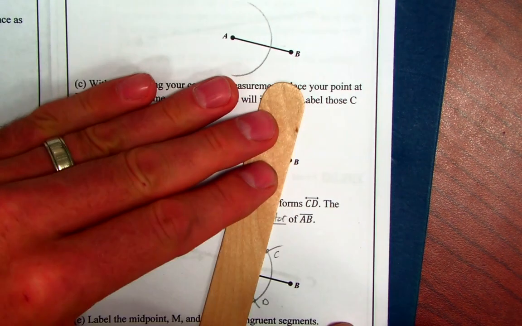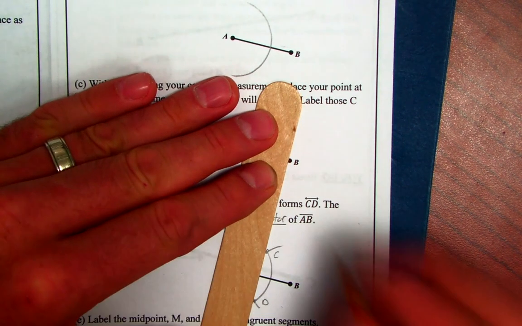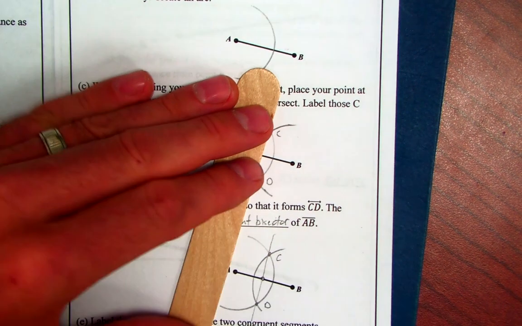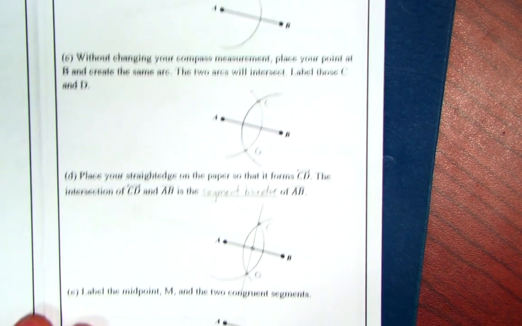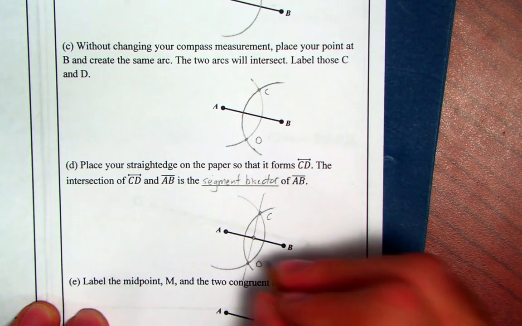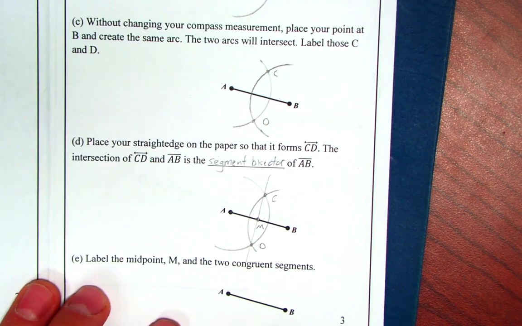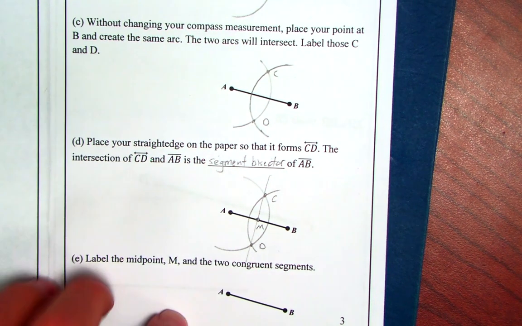So we're going to use our straight edge, draw a line, that point is the segment bisector, and we can label that M. I suppose we did it. I don't want to do it again down here just to label the midpoint M. We'll call it good.